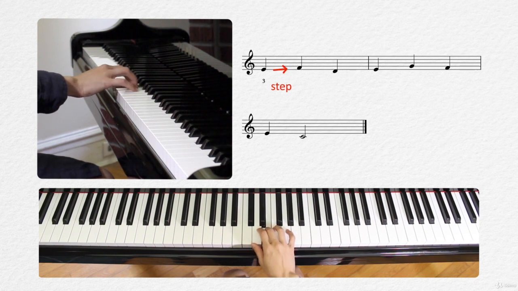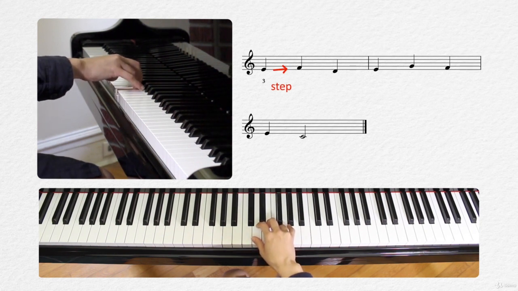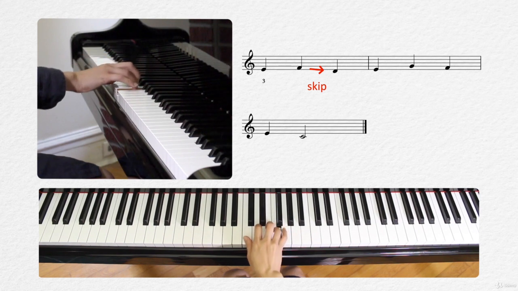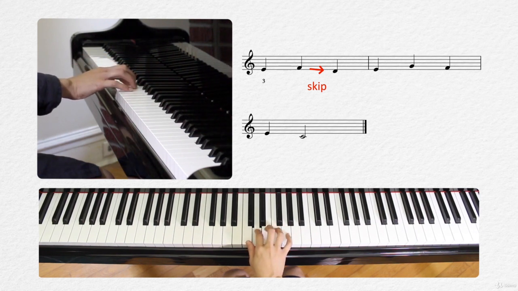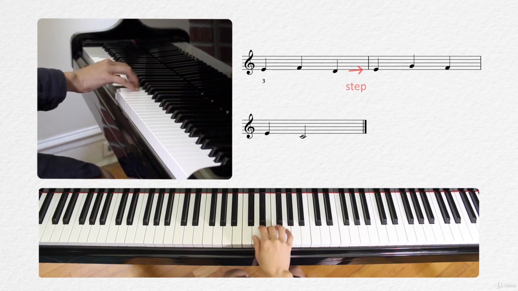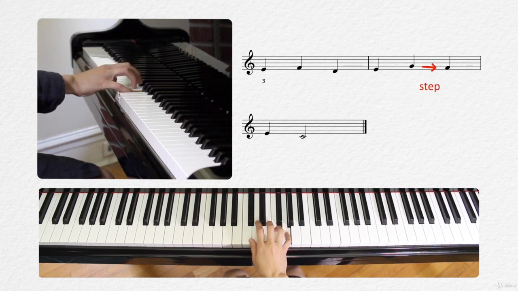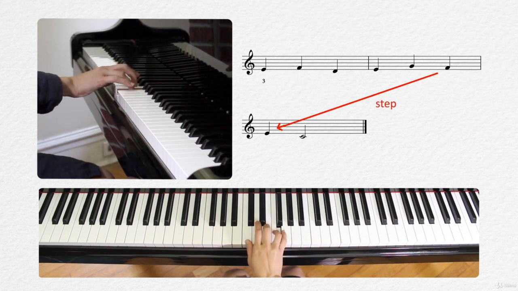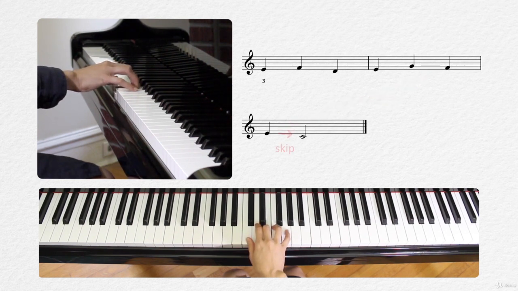Step up. Skip down. Step up. Skip up. Step down. Step down. Skip down.